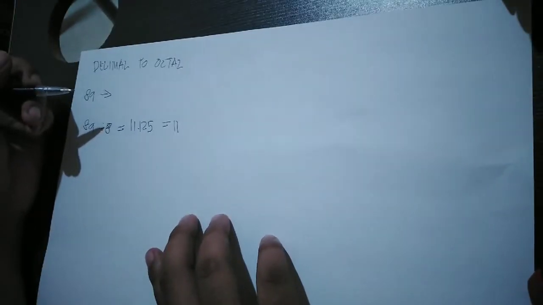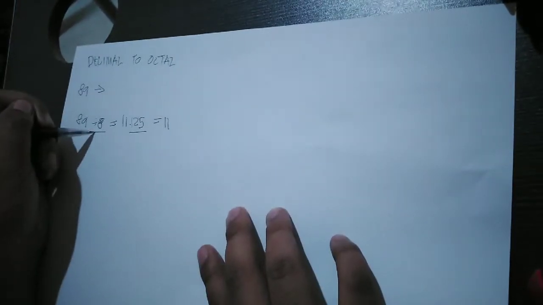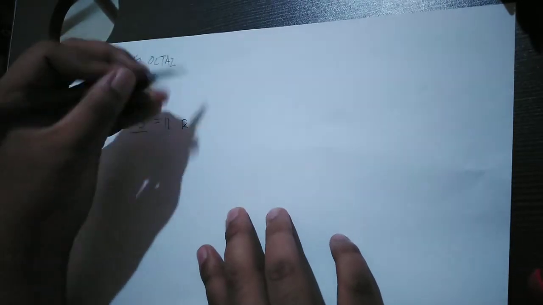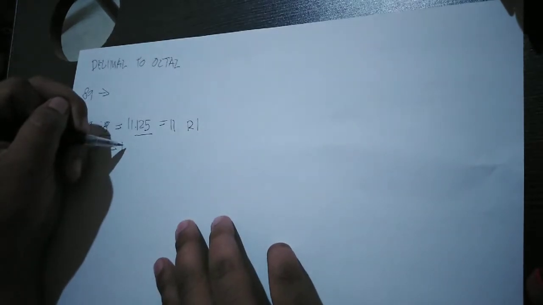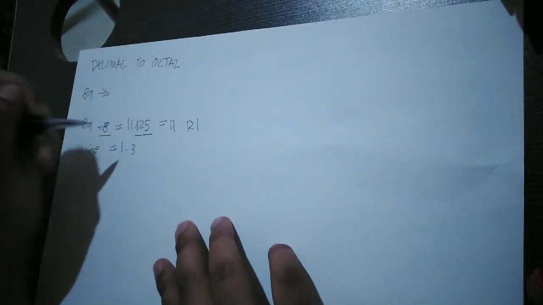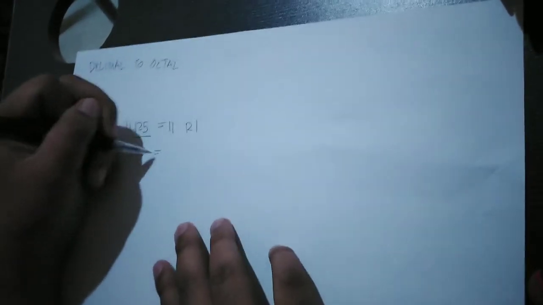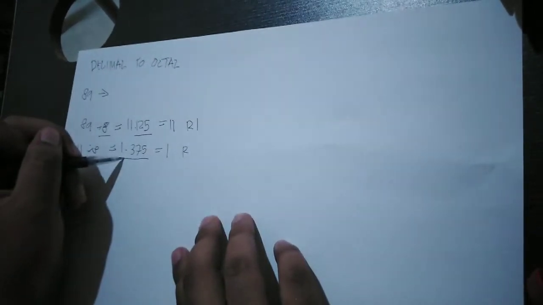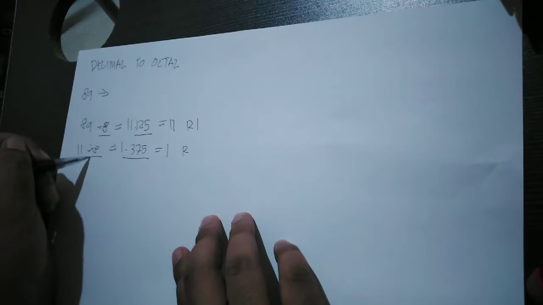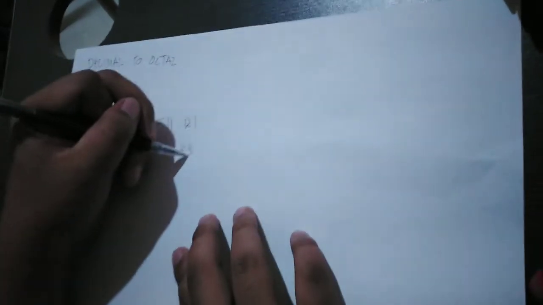We'll copy 11 again and divide, and multiply 0.125 by 8, so we get 1. And 11 divided by 8, we get 1.375. Let's take 1, and we have a remainder of 0.375 multiplied by 8, that equals 3.